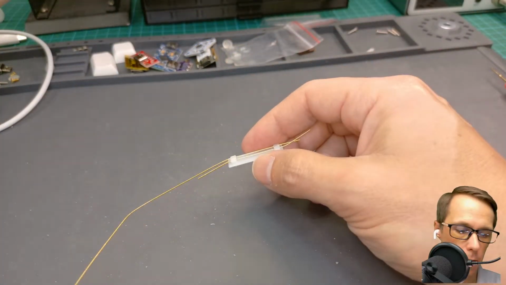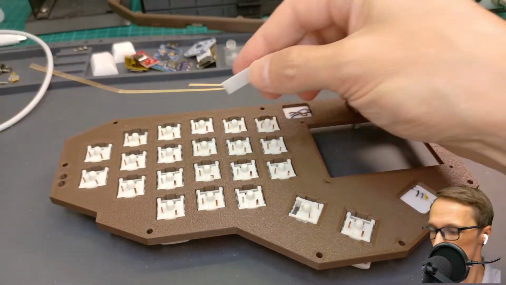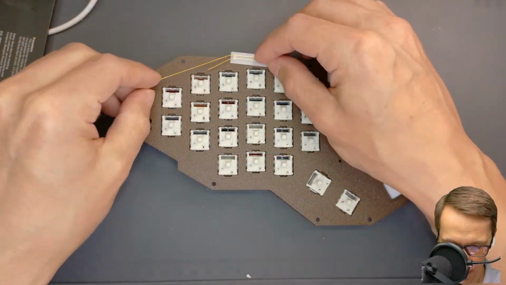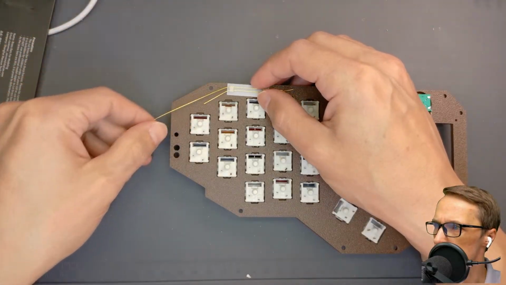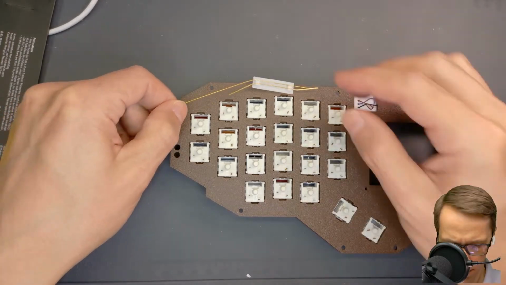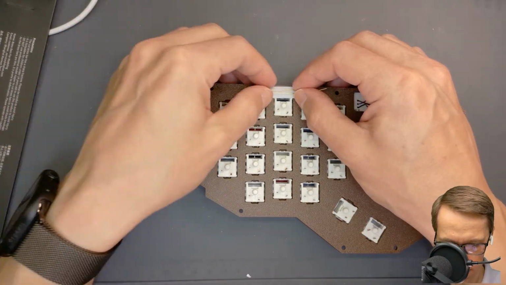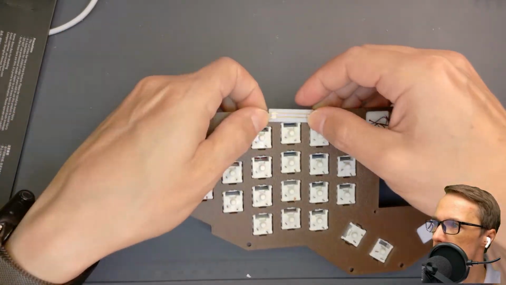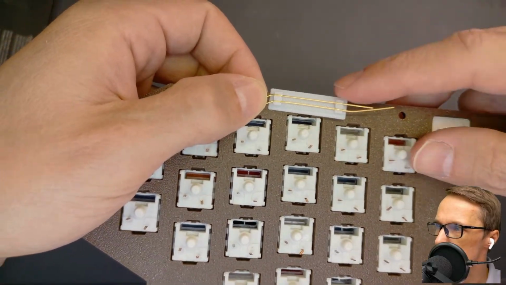Yeah, I have to admit, let's see, it would be something like this, right? Yeah, it looks kind of nice if we had it like that.